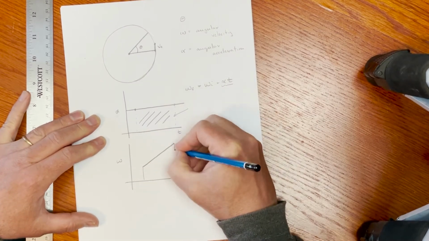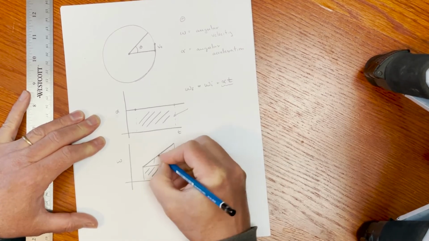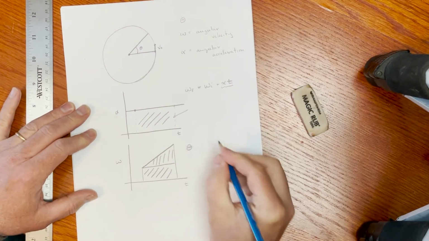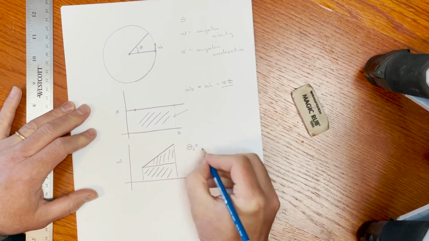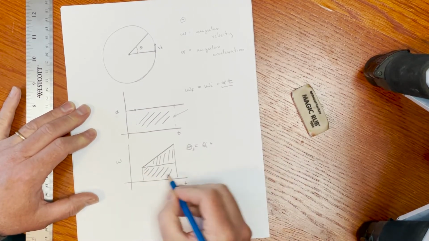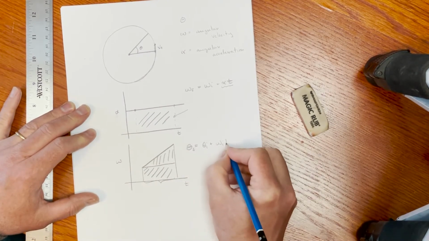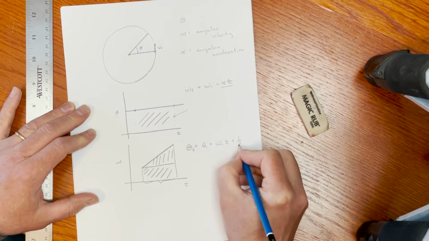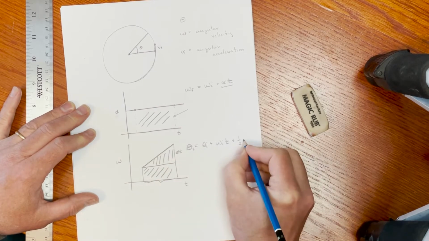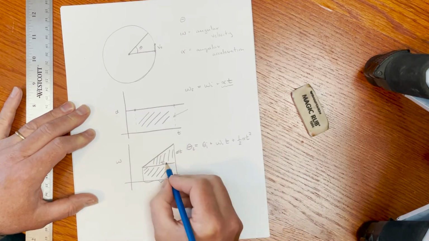And just like we saw before with regular velocity, that's also going to be the area under this curve. So the angular position is going to be whatever the initial angular position was, plus the change in the position due to this contribution, so that's going to be my initial angular velocity times time, plus 1/2 alpha t squared, because that's going to be the area of this triangle right here.